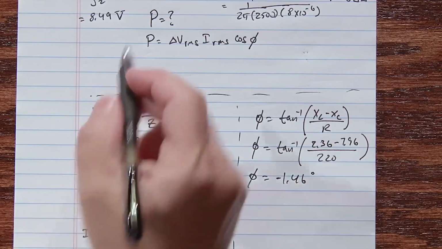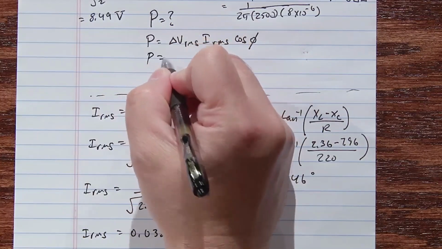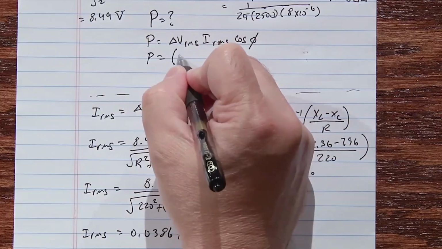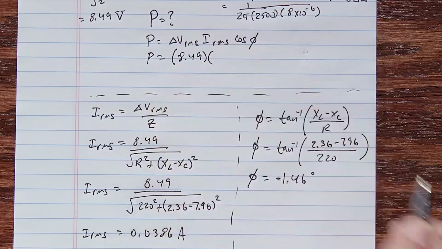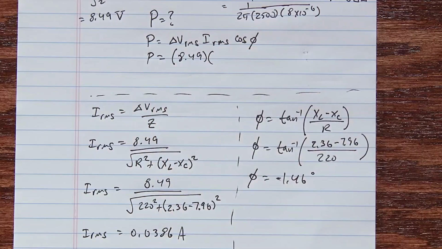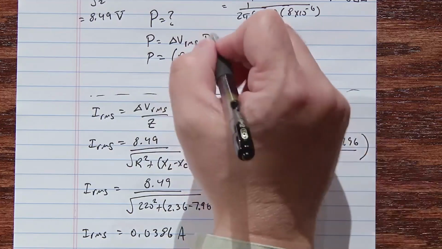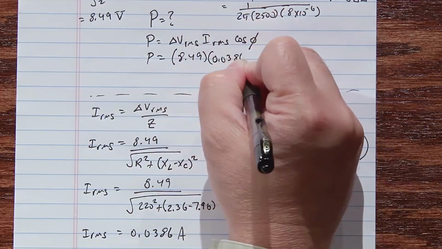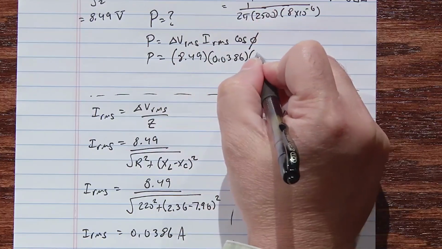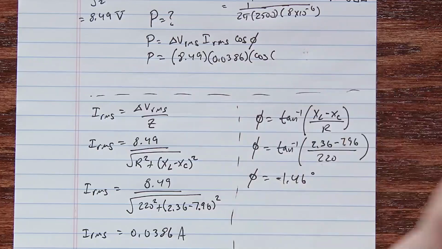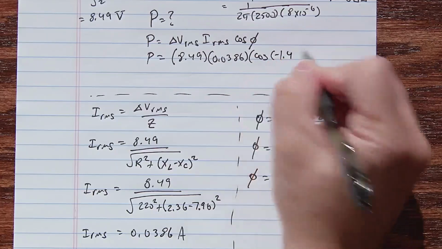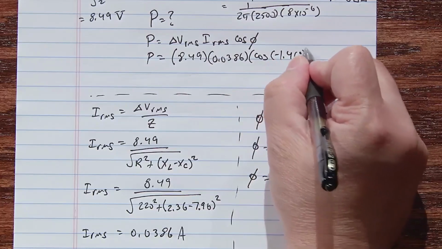And now we have everything we need to calculate power. Power is equal to delta V RMS 8.49 times I RMS 0.0386 times the cosine of negative 1.46 degrees.